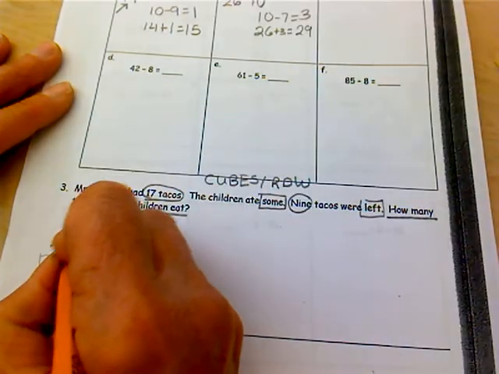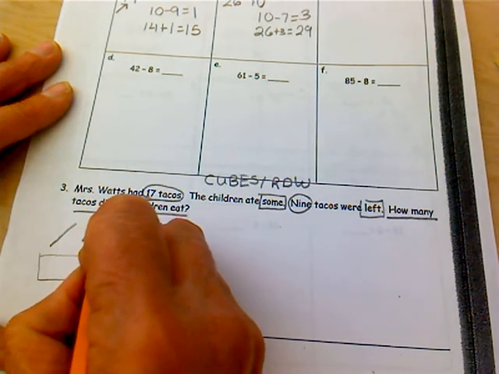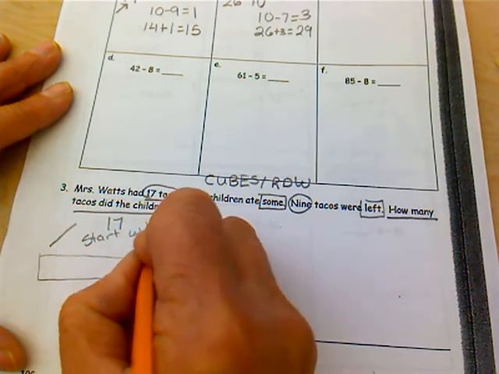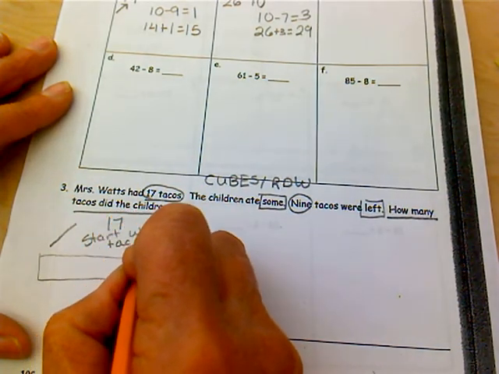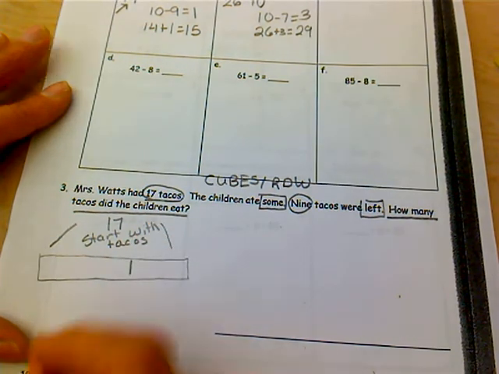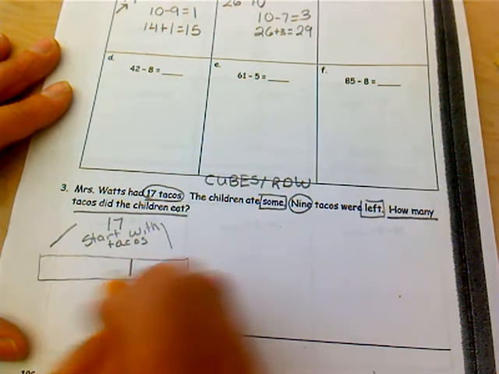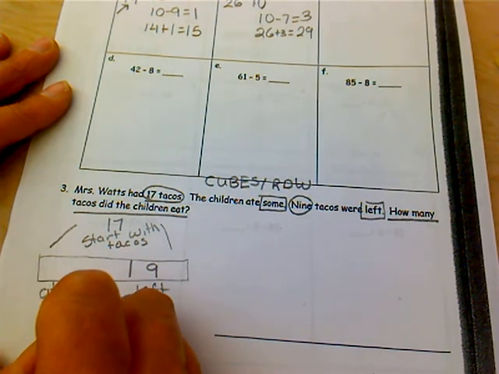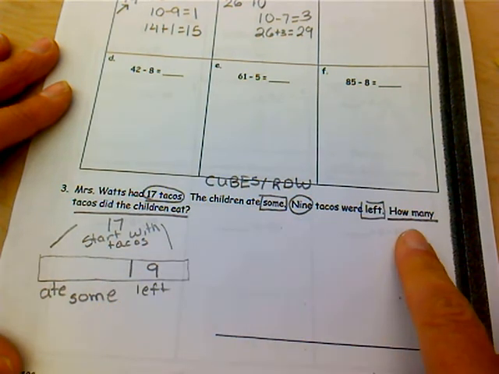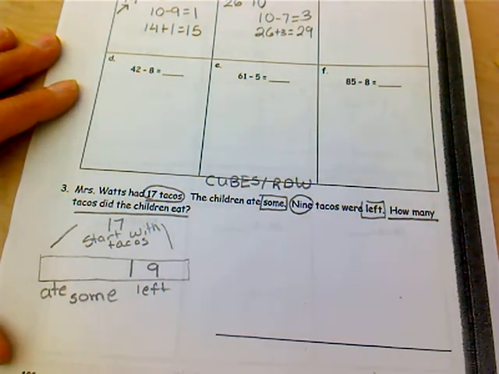I know that I started off with 17 total tacos. And I know that the children ate some. When they got finished, there were 9 tacos left. So after they ate some, I don't know how many that is because that's what I have to find out. How many tacos did the children eat? So I need to figure that out. So let's see here.